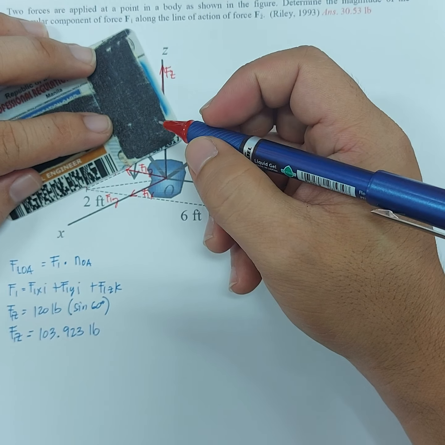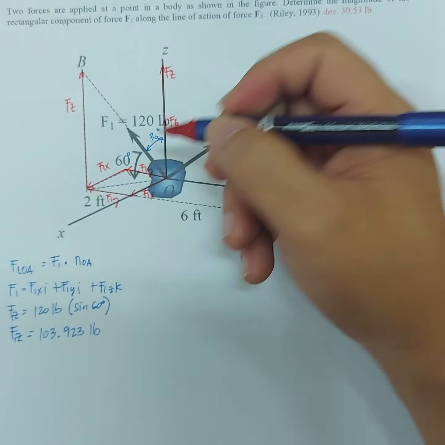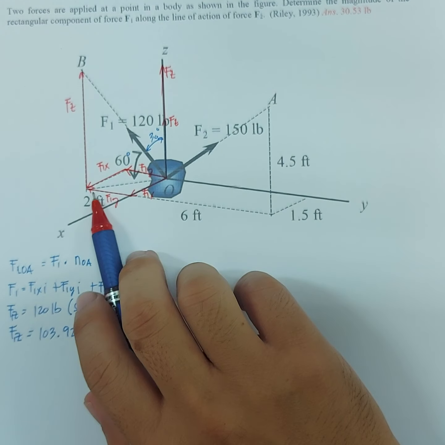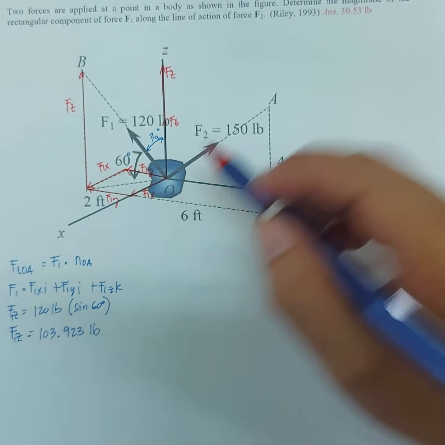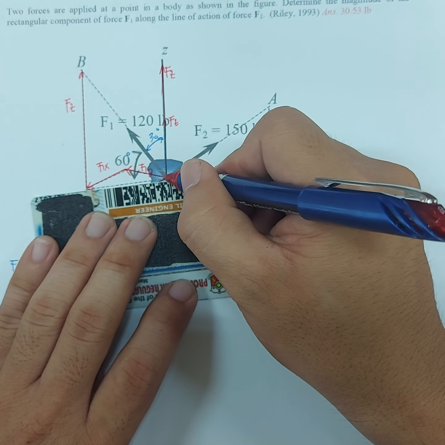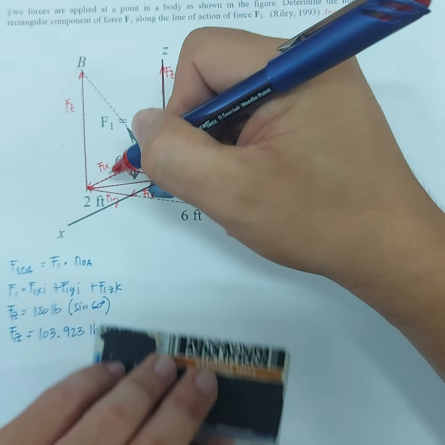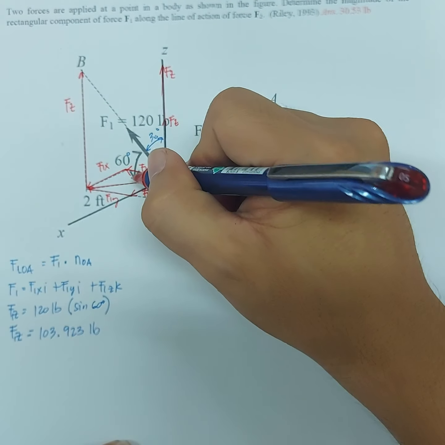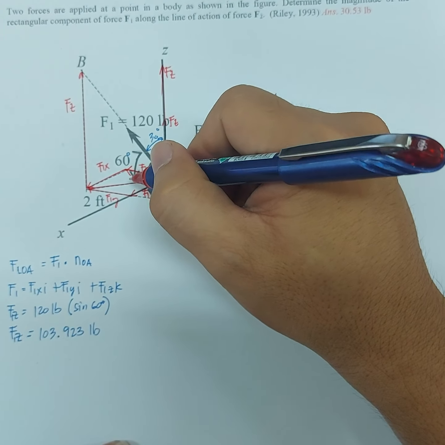Okay? So how do we solve for F1x and F1y? Given naman yung dimensions natin dito, this is 2 feet and this is 1.5 feet. What we need to know is the component of F1 along this axis. Ito yung diagonal ng parallelogram natin, which is the hypotenuse of the triangles that are formed.